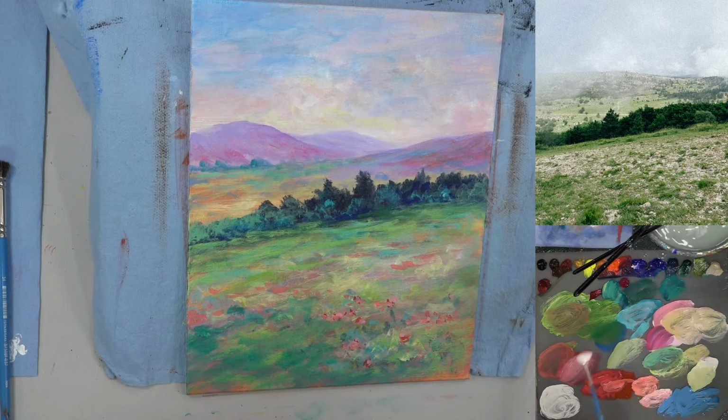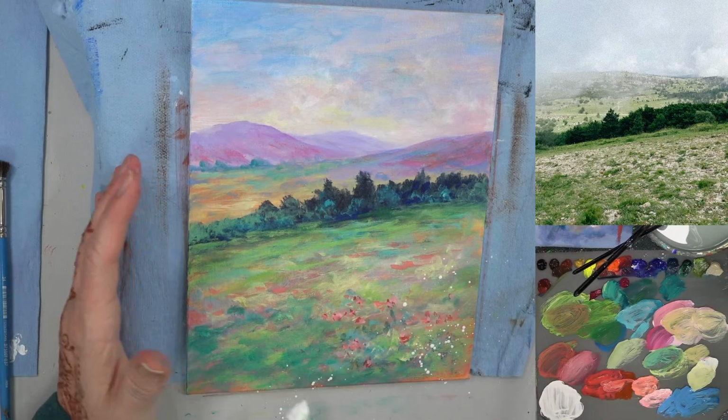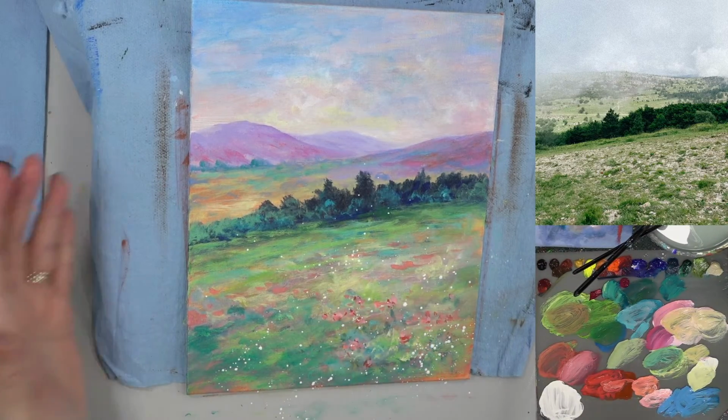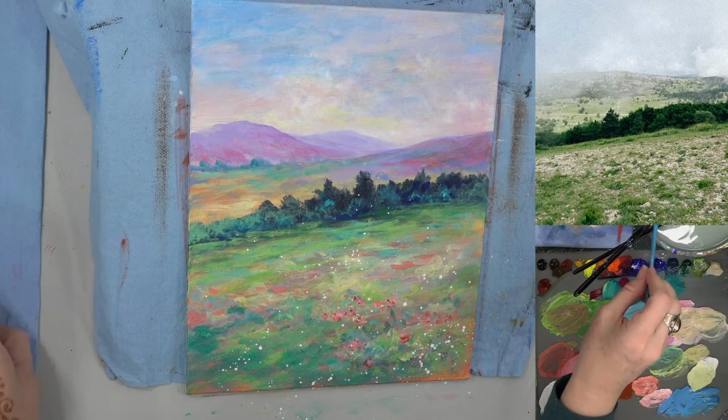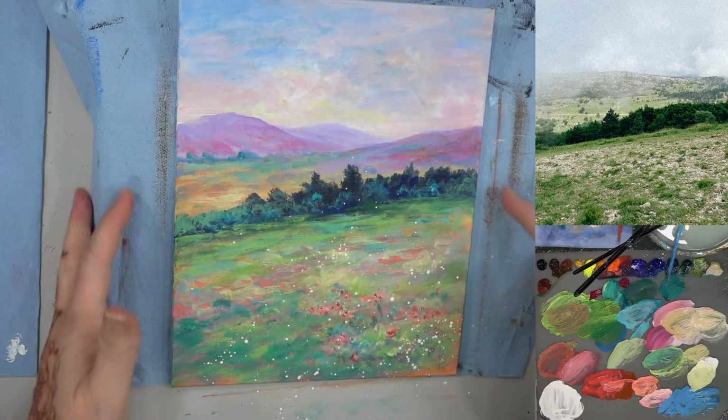Add water to it until it gets to be kind of a milky consistency. It moves easily on the palette. Use a toothbrush or a fan brush or just any kind of stiff bristled brush, that seems to work the best. I'm just going to splatter some on there, kind of along the bottom, and we'll call that good. There we go. Hope you guys try this.